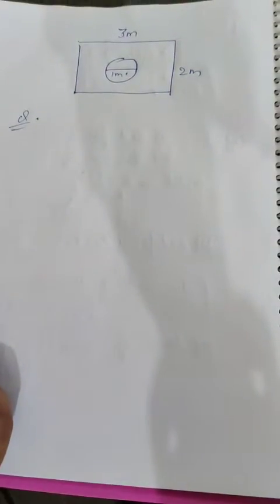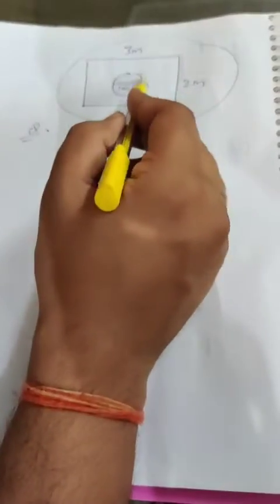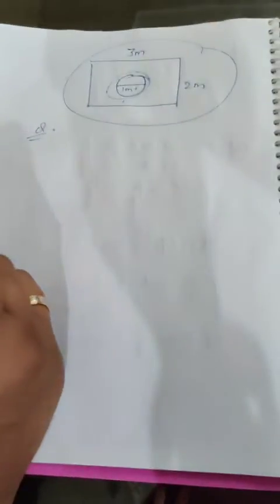Now the question is about a ball. We are dropping a ball in that rectangular region. For example, here is a ball, and we drop it like this, and it will fall into the rectangular region. The question is, find the probability that the ball will fall in the circle of diameter 1 meter. So we have to find the area of the rectangle first, then the area of the circle, and then the probability.